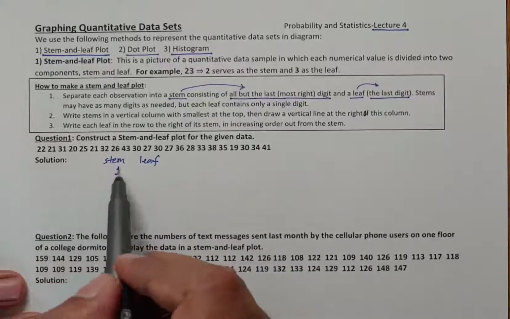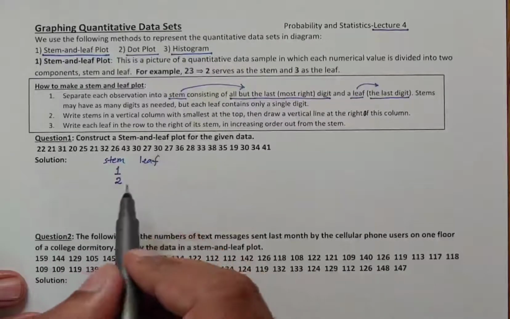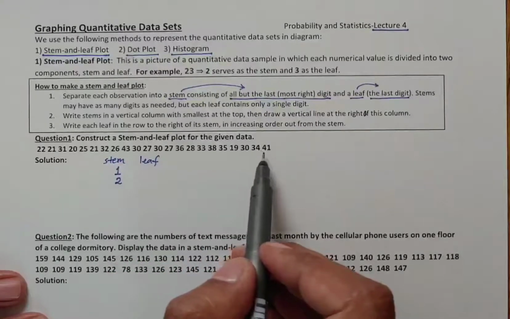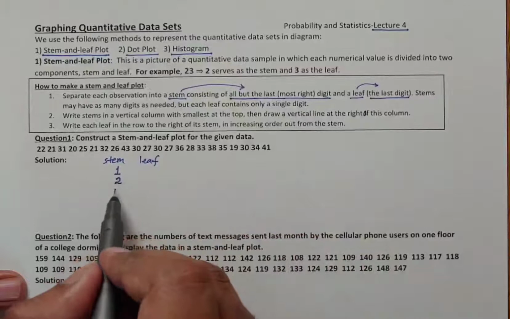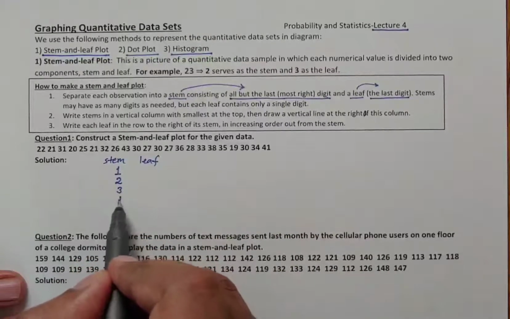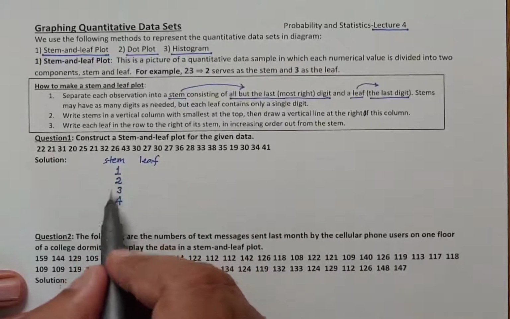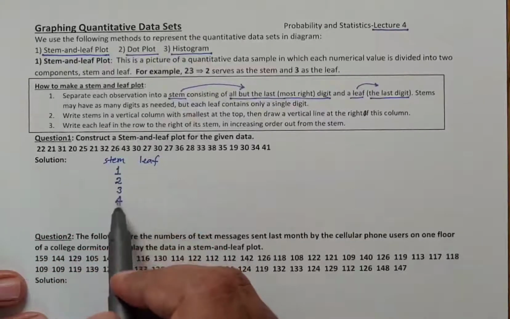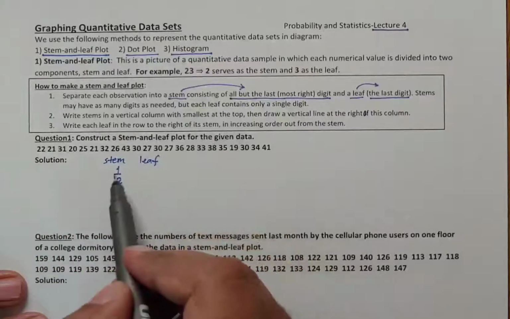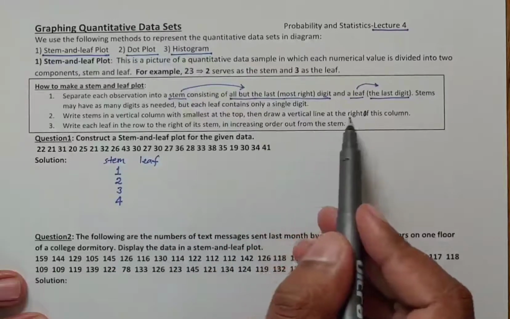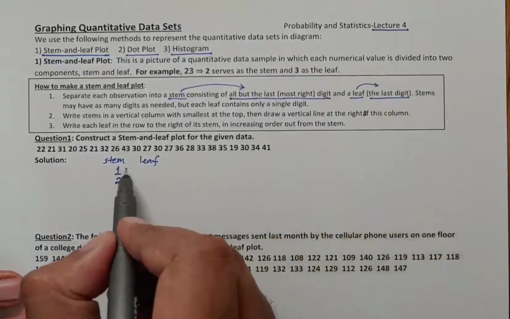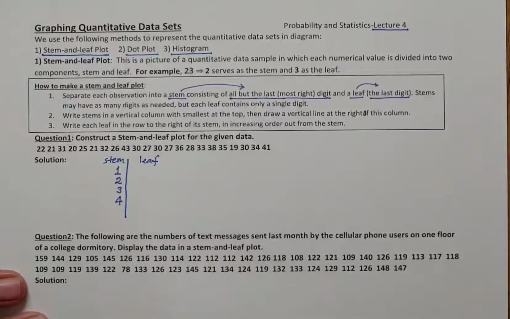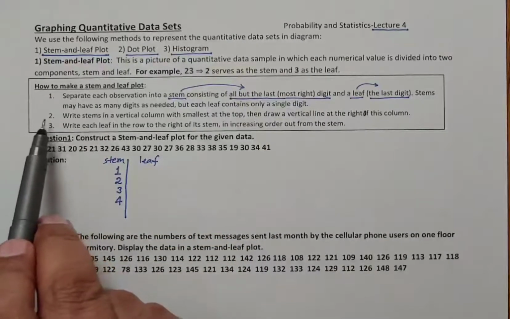And the maximum number is 41, the highest number is 41. So we write the stem 1, 2, 3, 4. These are the stems. We write the stem in a vertical column with the smallest at the top, and then draw a vertical line at the right of this column. Okay, and that is the second step.